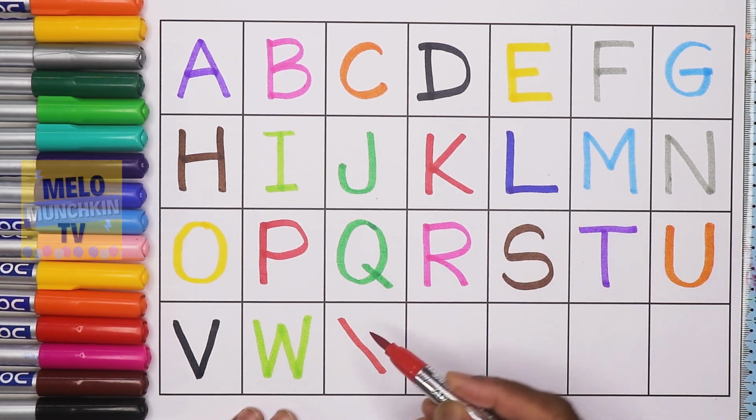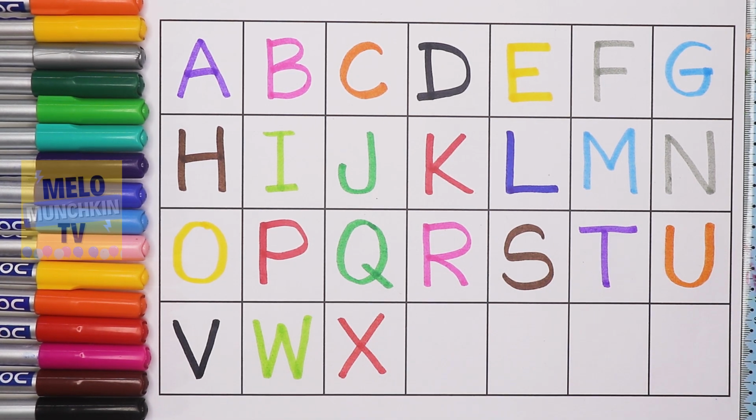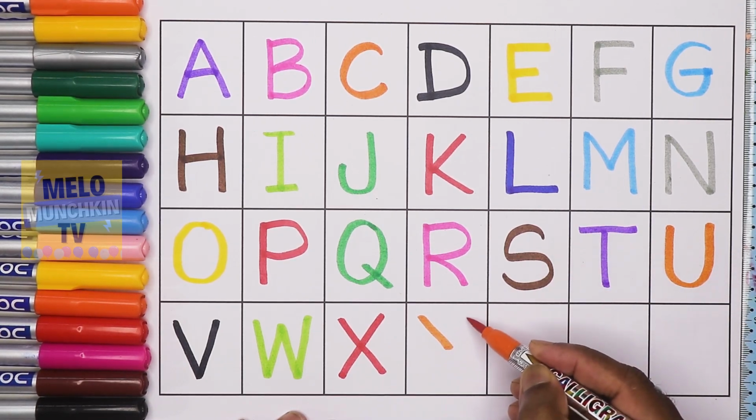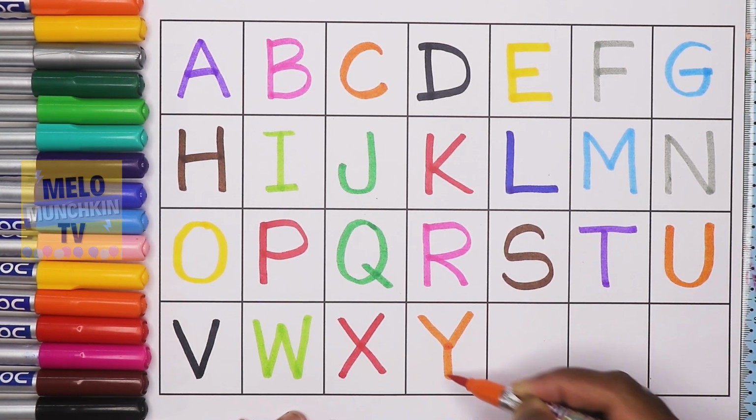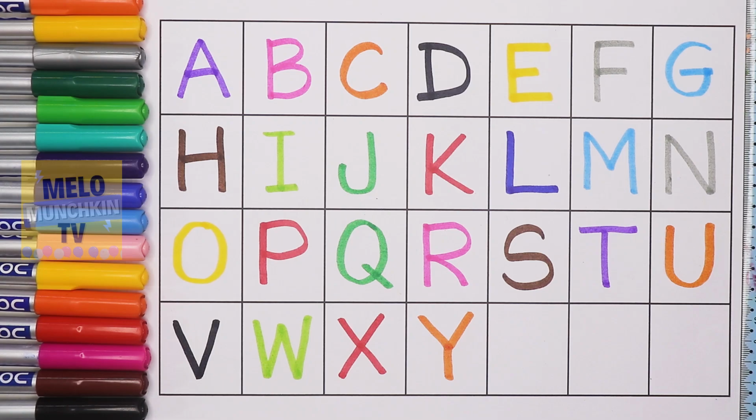X for xylophone. Orange color. Y for yacht. Light blue color. Z for zebra.